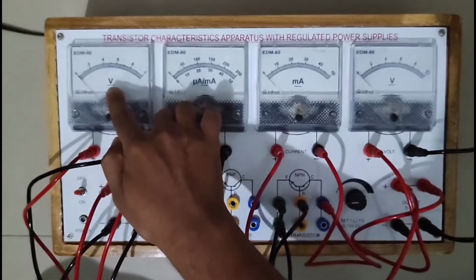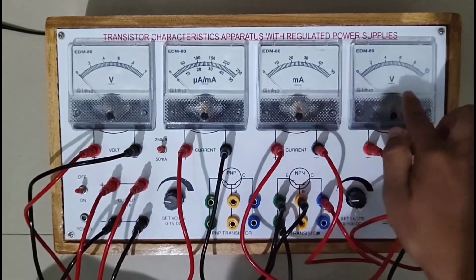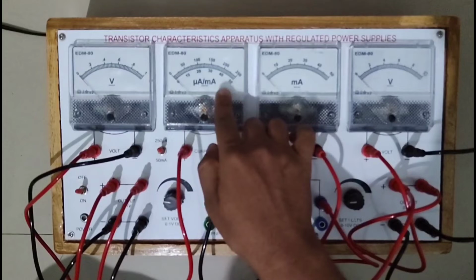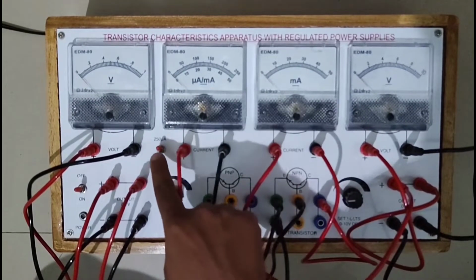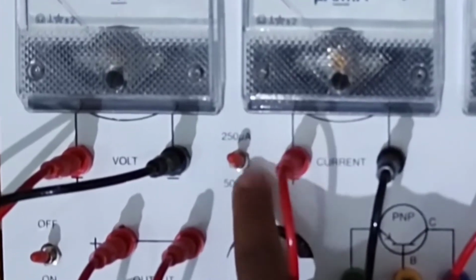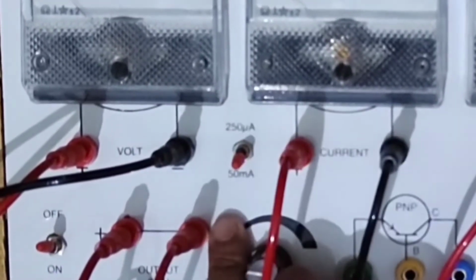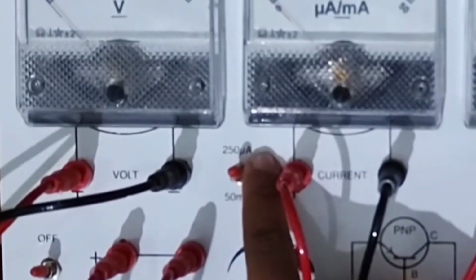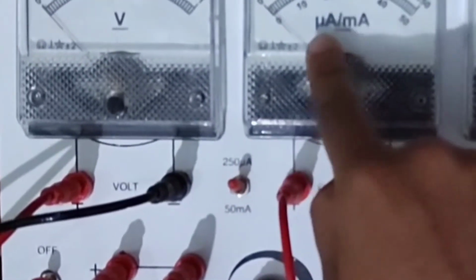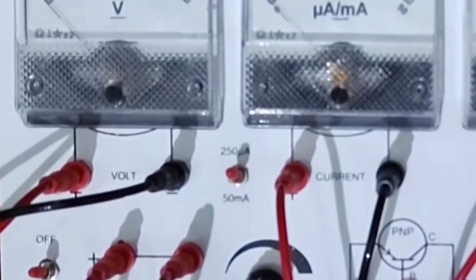All the other meters have single variables, volt, milliamperes and volt. So this has two options. So out of the two options, we are always going to use microampere only. Therefore, this little switch you can see should always be in the upside direction. Upside means 250 microamperes, means we are measuring current in microamperes, right?